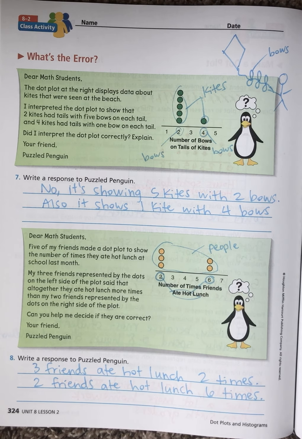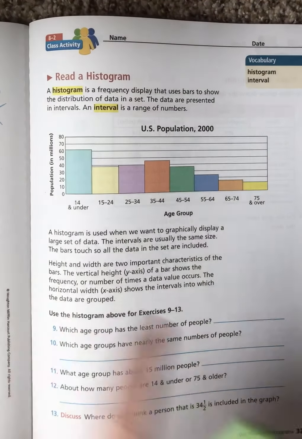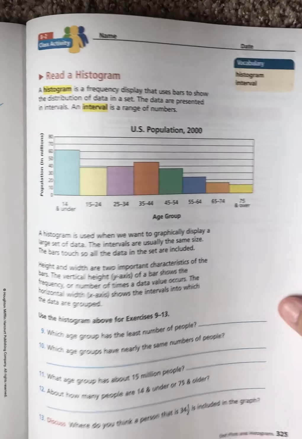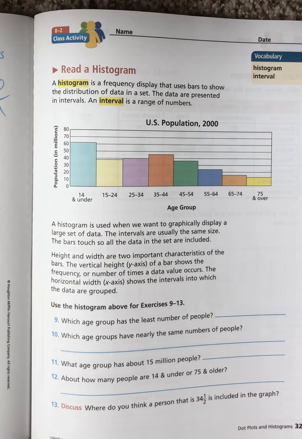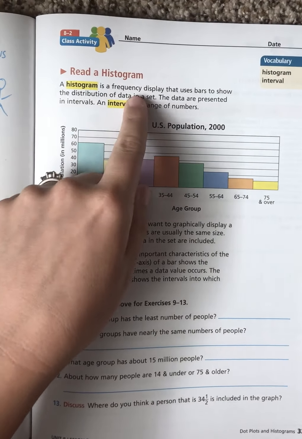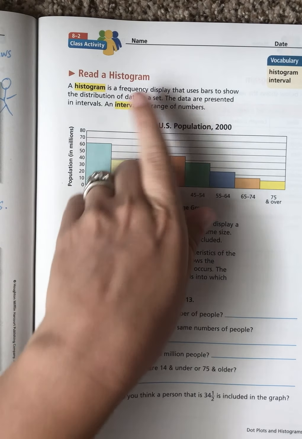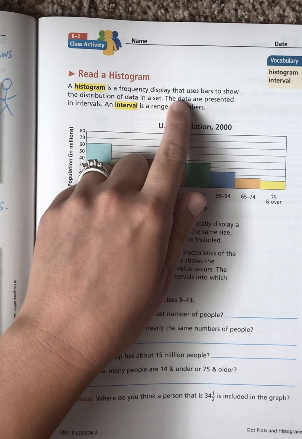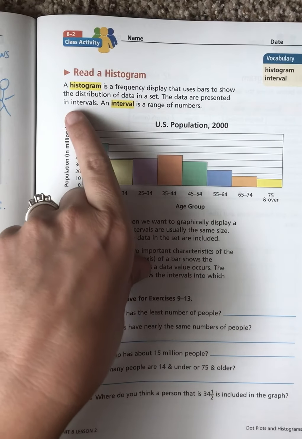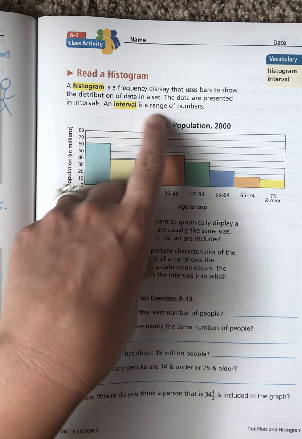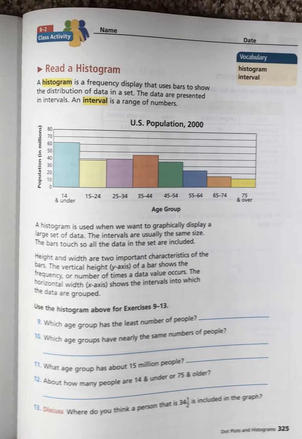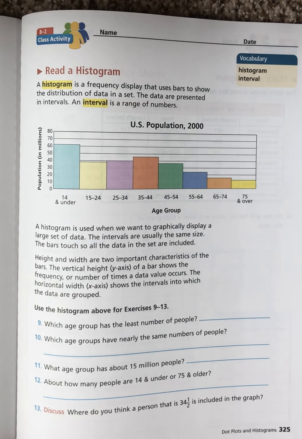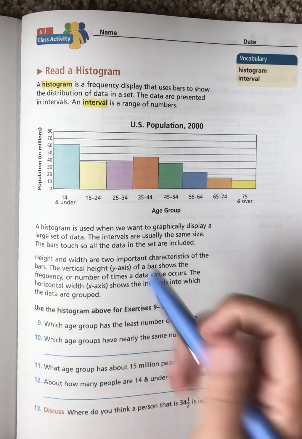All right. Next page says something about a histogram. A histogram is a frequency display that uses bars to show the distribution of data in a set. The data are presented in intervals. An interval is a range of numbers. So I would explain to you guys that a histogram is a lot like a bar graph, but instead of having one number at the bottom, it's a range of numbers.